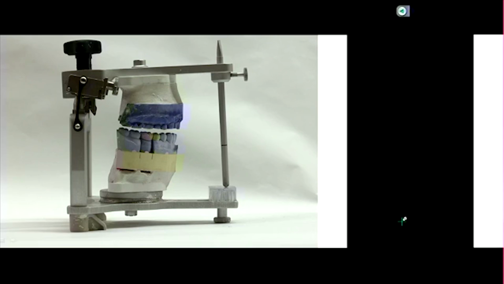But if you're doing a real complex case, let's say a full mouth like this, and instead of adjusting one crown you've got to adjust 16, then you may want to opt for something a little more sophisticated to minimize the amount of adjustment you have to do when you deliver the final crowns. Question? No? Does that make sense?